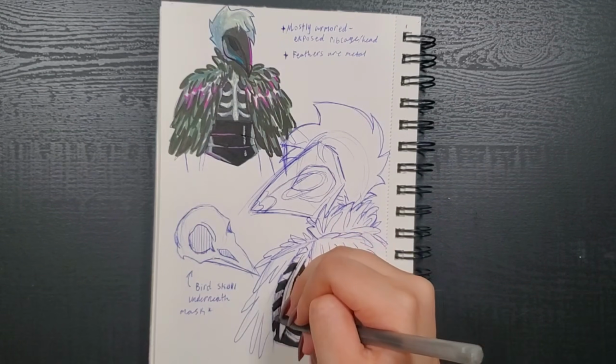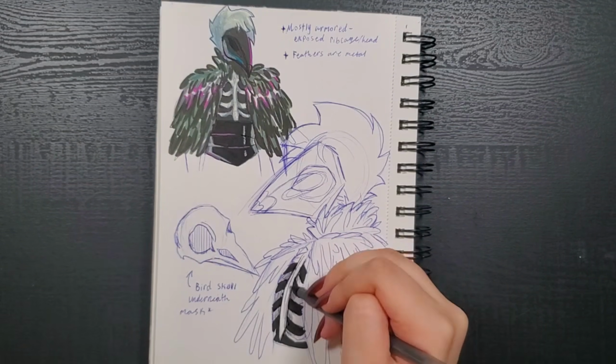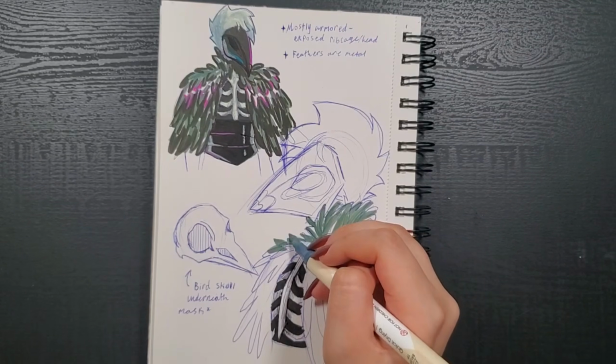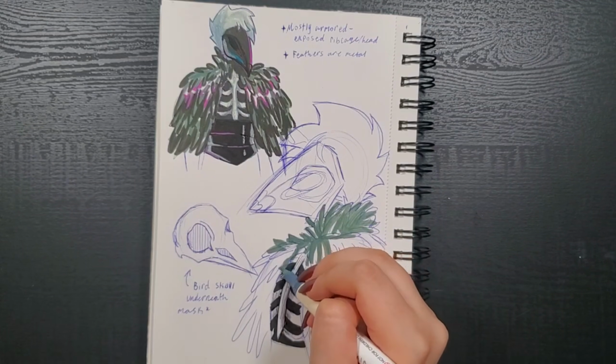Then of course I am moving on to the more detailed version of this design. I'm basically just emphasizing the fact that all his feathers are multiple feathers.